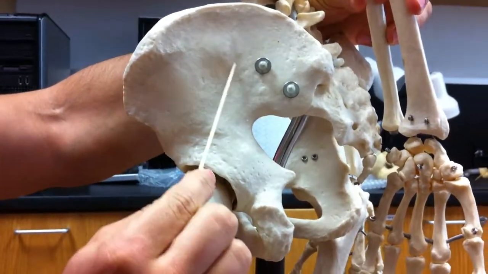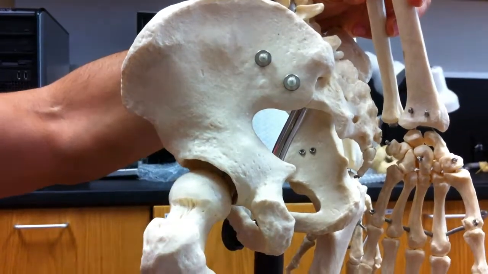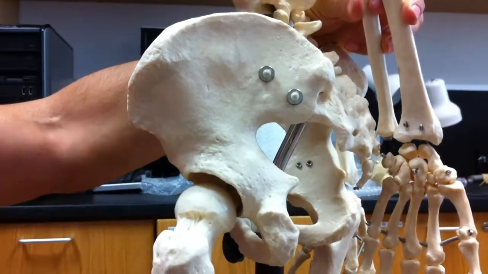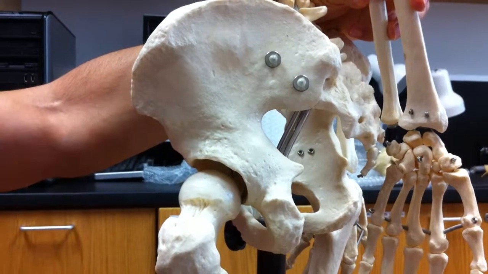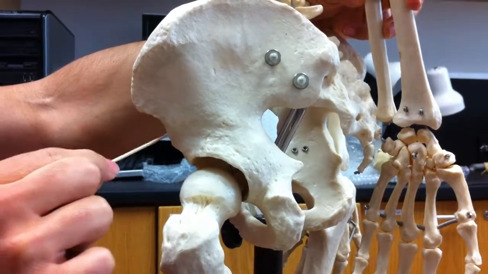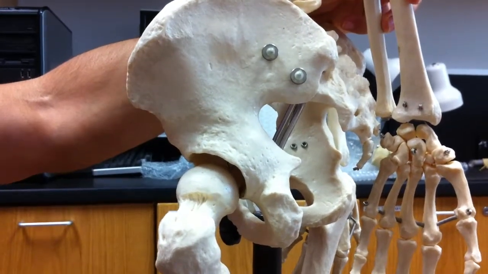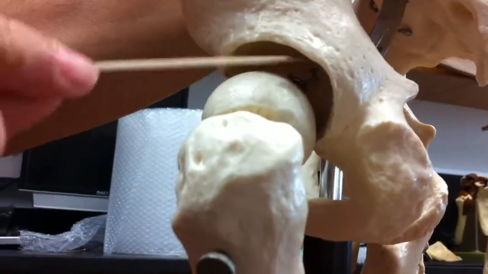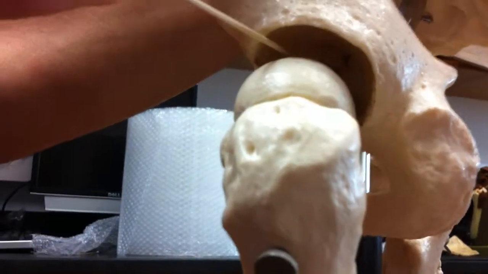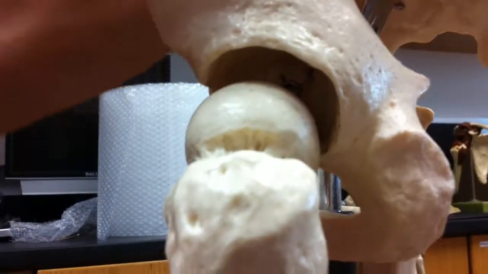Can't really make it out, but you have your anterior gluteal line. In the front here, anteriorly, you have your anterior superior iliac spine and your anterior inferior iliac spine. Articulating with the head of your femur here, you have your acetabulum, and just deep to that you have your acetabular fossa.